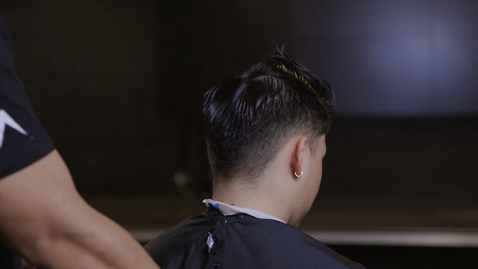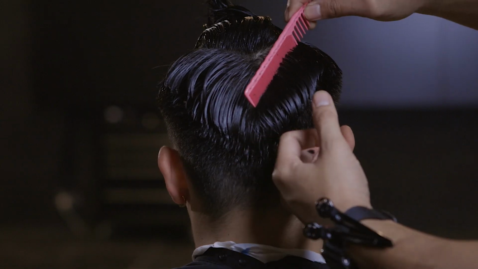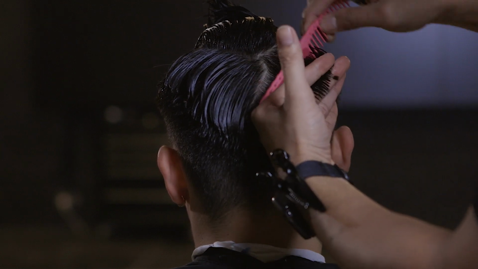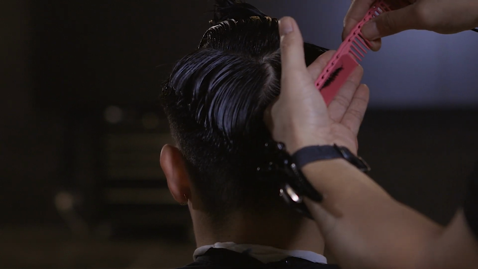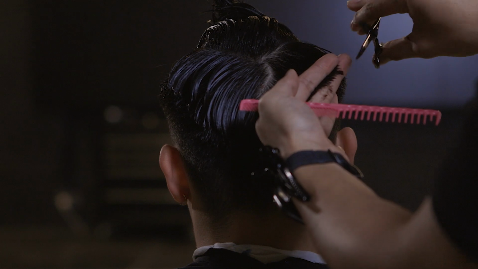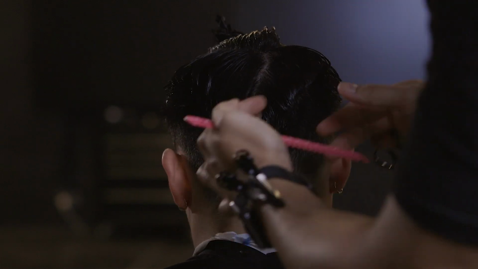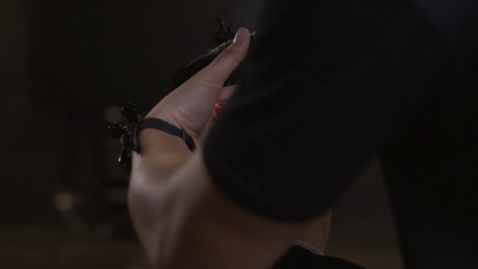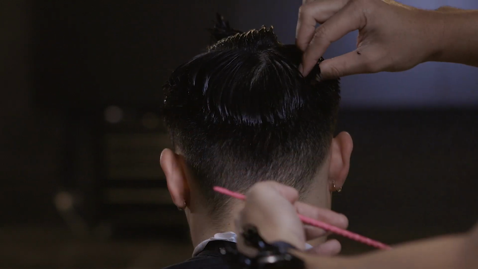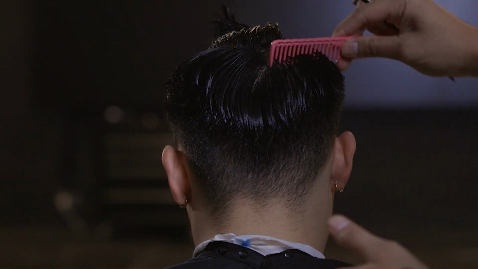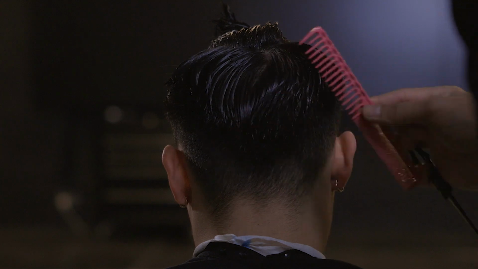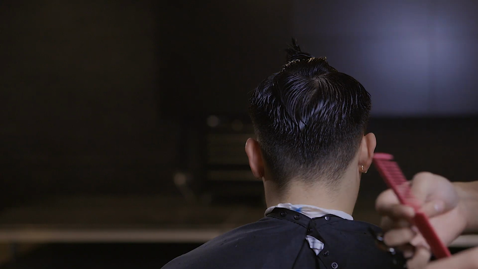Repeat on this side. We're going to elevate on this corner here using our fine tooth comb. And guys, if you're looking for a more creative shape, I would leave these corners nice and heavy. And that concludes our first step.